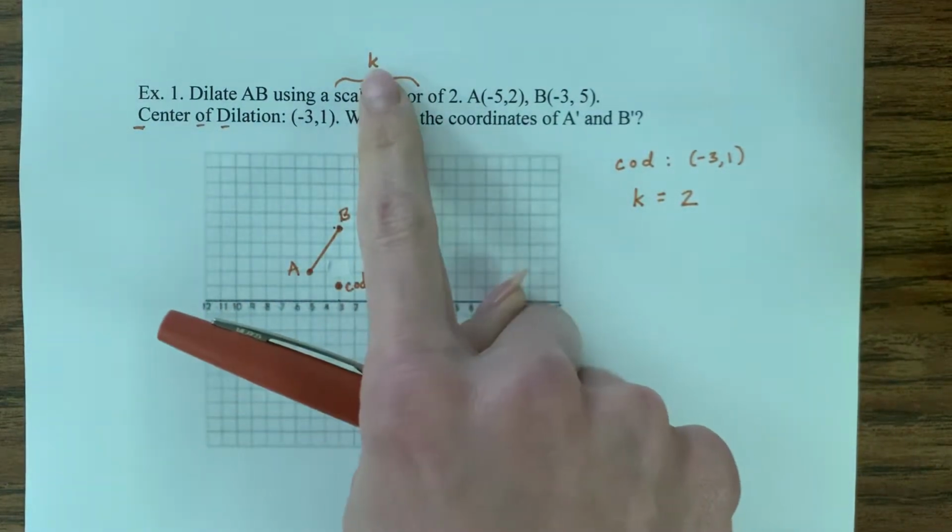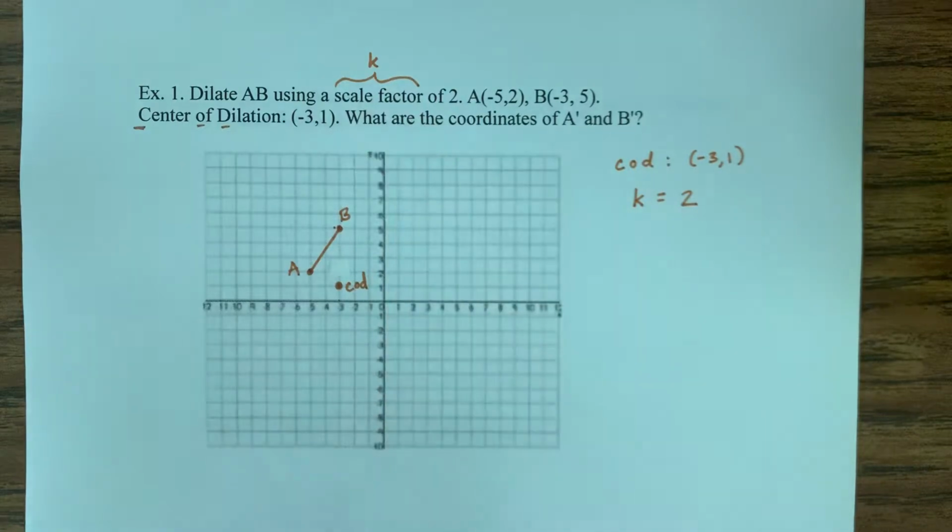It's not my choice to use the letter K for the scale factor. That's just the world of math uses that letter. So sorry if you don't like it.